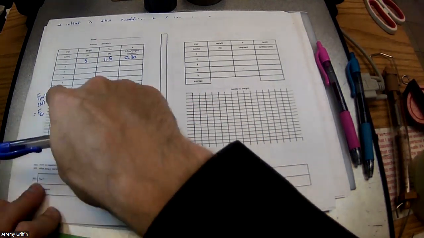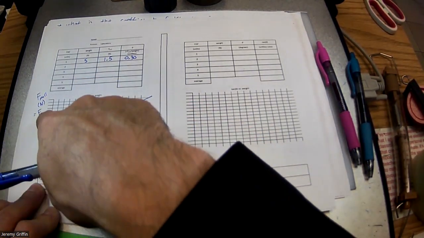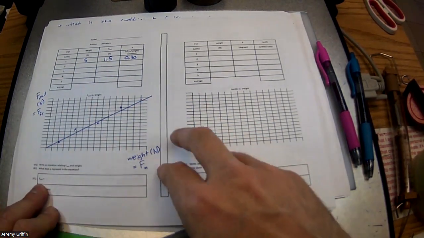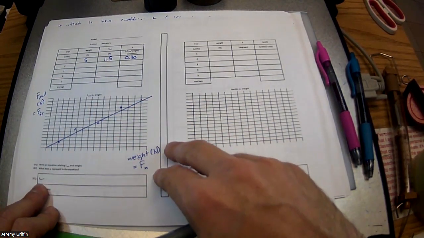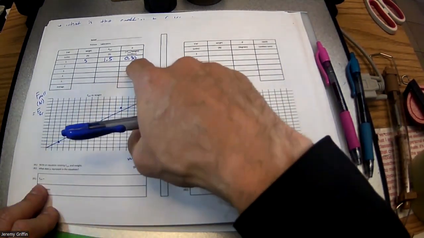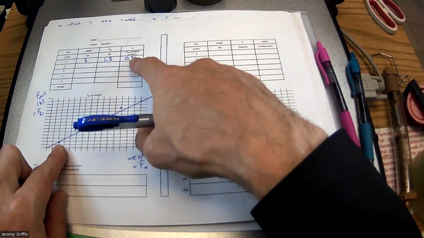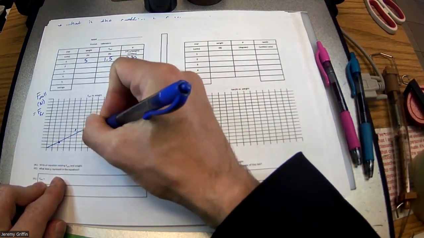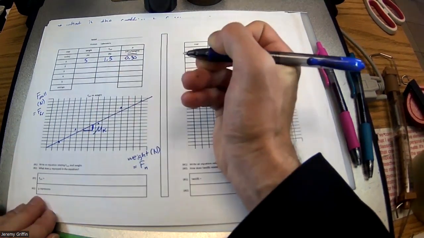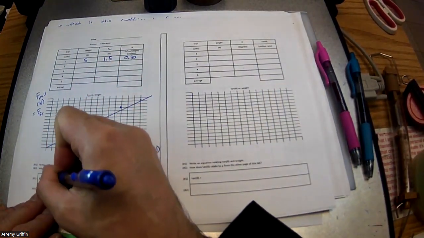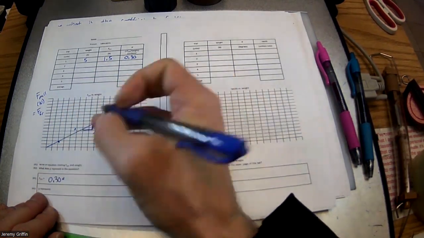Except instead of y, it's the pulling force or the friction force because they're equivalent to each other. Instead of x, it's either the weight or the normal force. Again, they're equivalent to each other. And hey, the slope. Do you guys catch that the slope is the coefficient of kinetic friction? The slope right here, the rise over run, is the coefficient of kinetic friction. So the pulling force might be 0.30 times the weight.